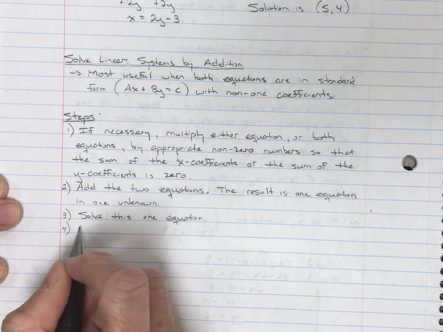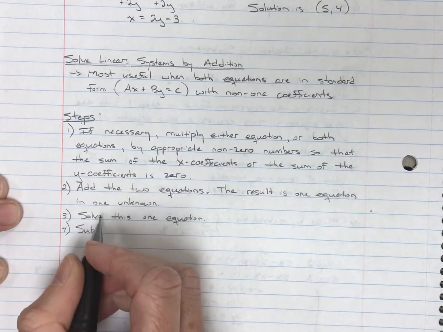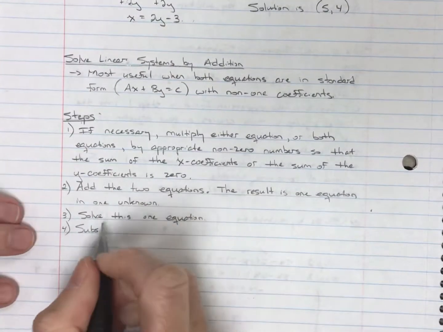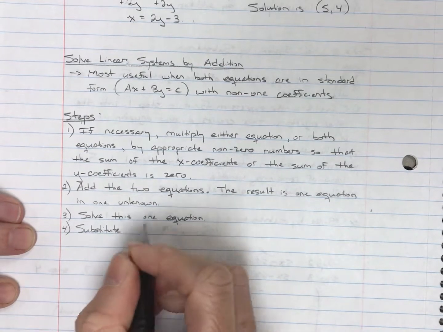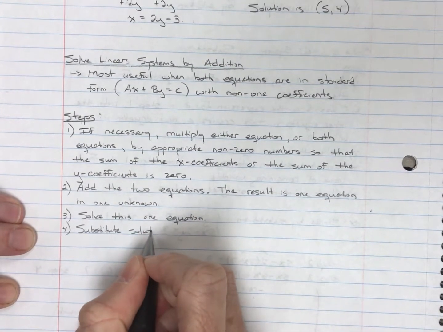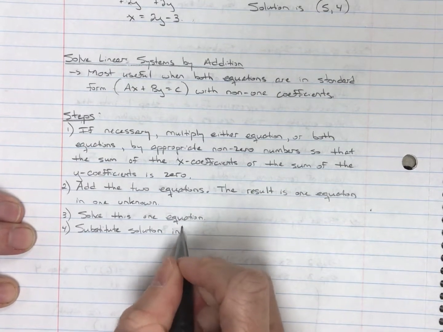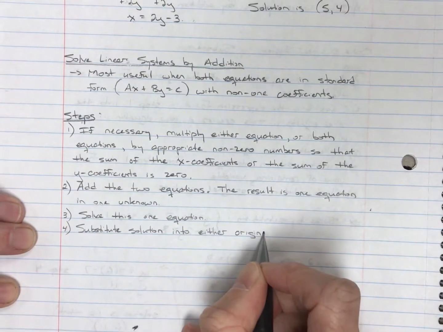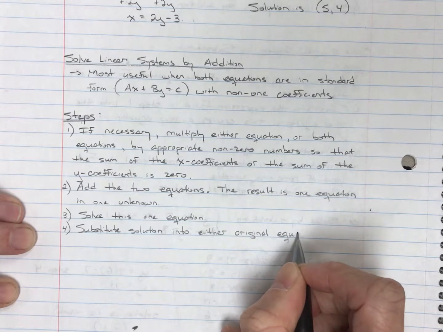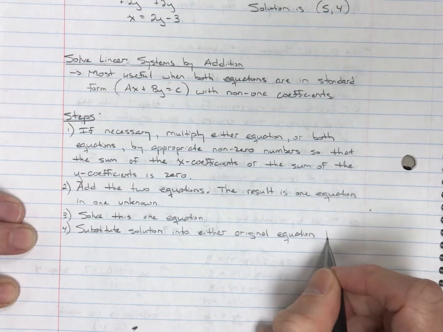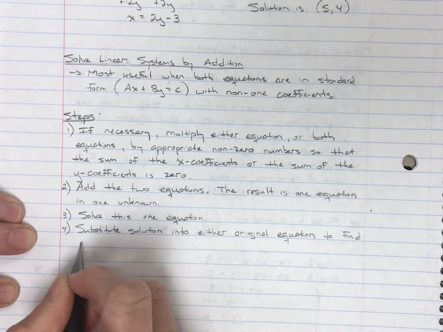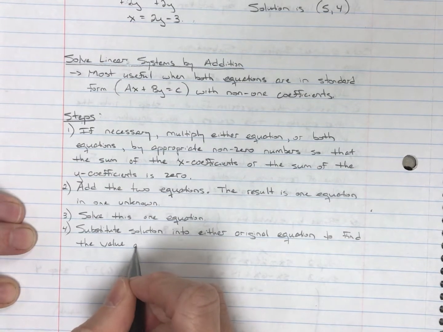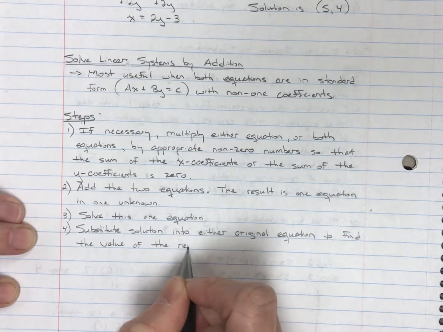Step 4, just like with our solving by substitution, we're going to substitute our solution into either original equation to find the value of the remaining variable.